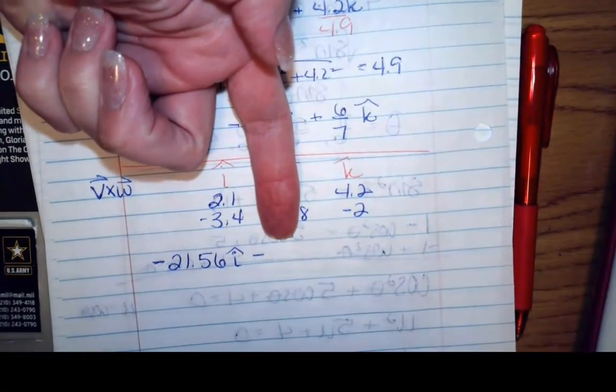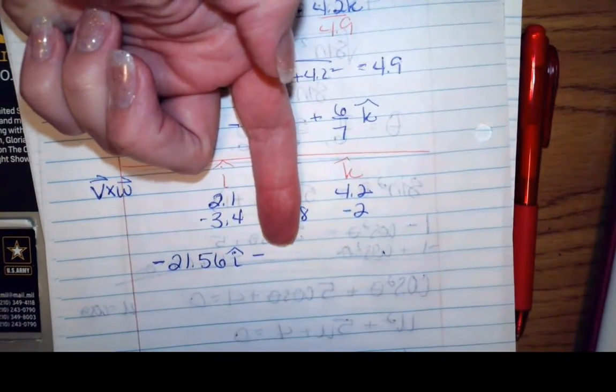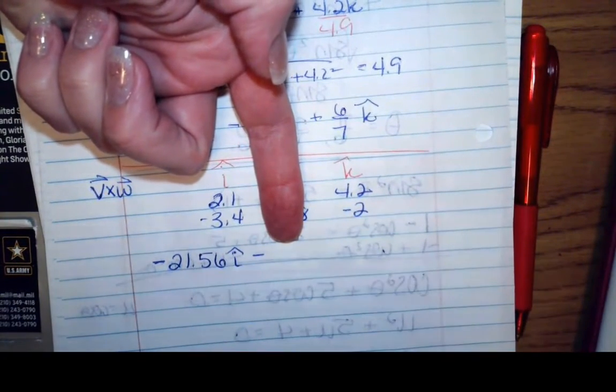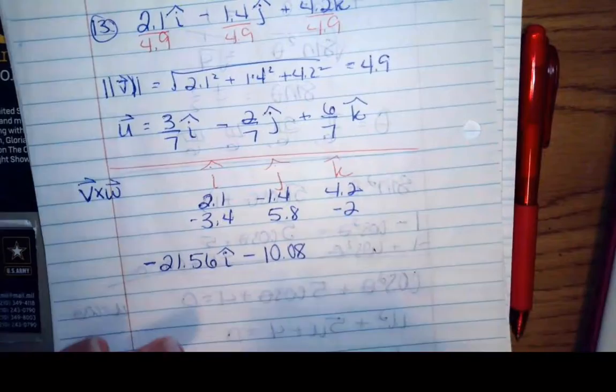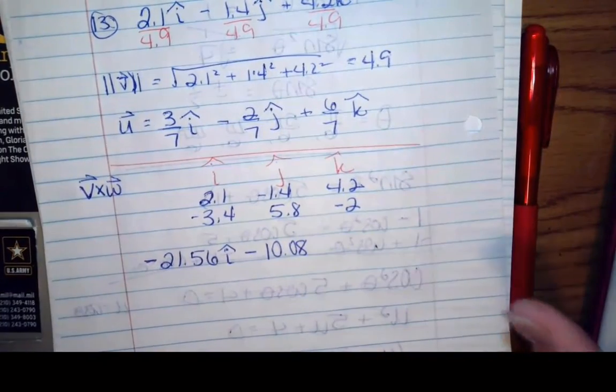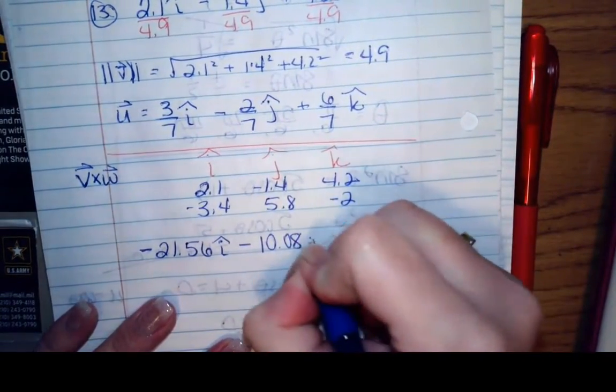So I get 2.1 times negative 2, and then I'm going to subtract a negative 3.4. So I'm going to add 3.4 times 4.2, and I get 10.08. So remember, you change the sign. I got a positive answer in my calculator, but on j, you change the sign.